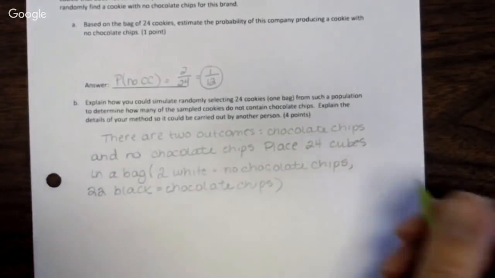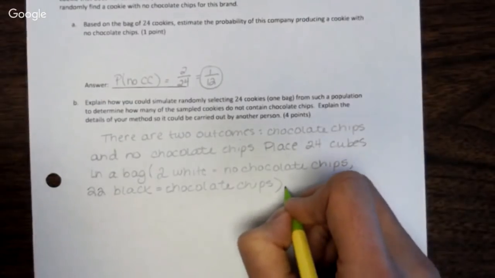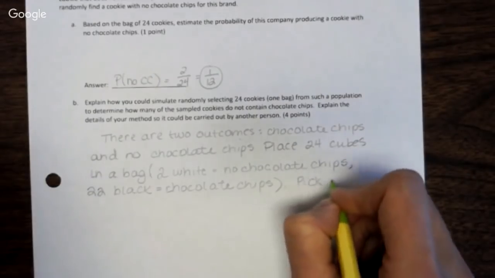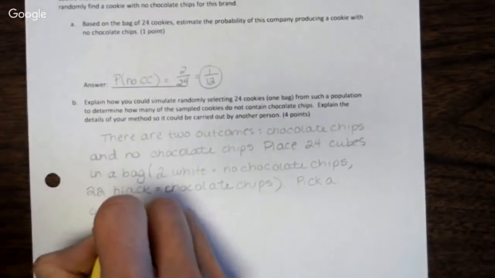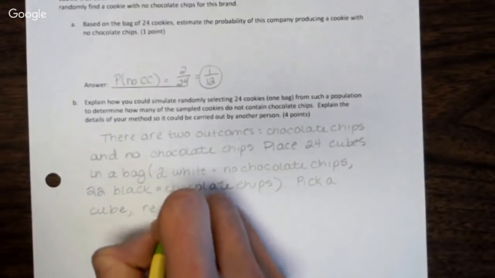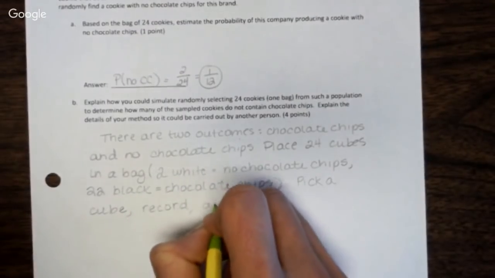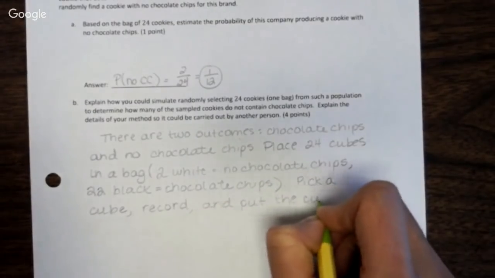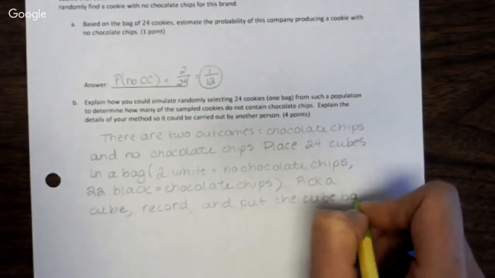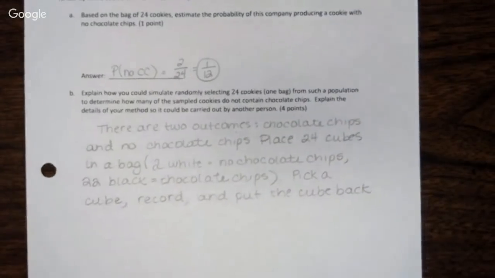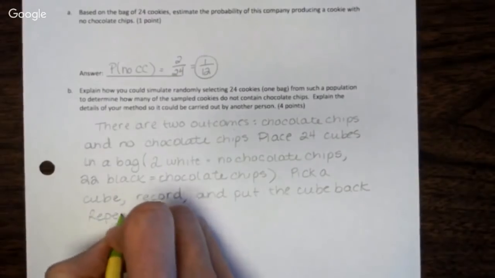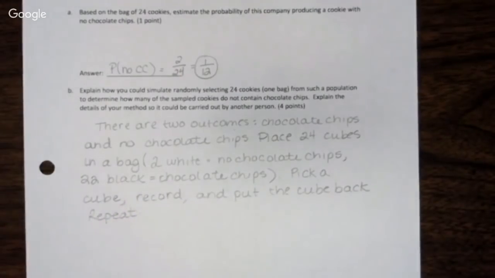Now, what are we going to do to represent this experiment? We're going to pick out a cube, record, and put the cube back. Doesn't say how many times we have to do this, so you're just going to keep repeating. And that's your whole test.